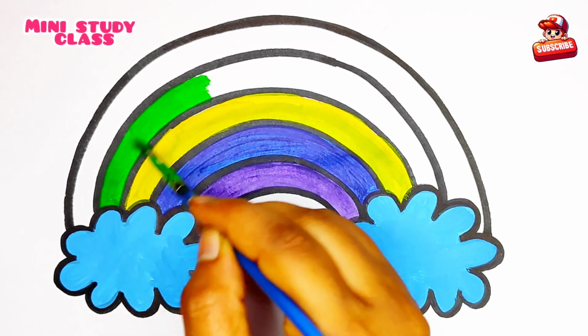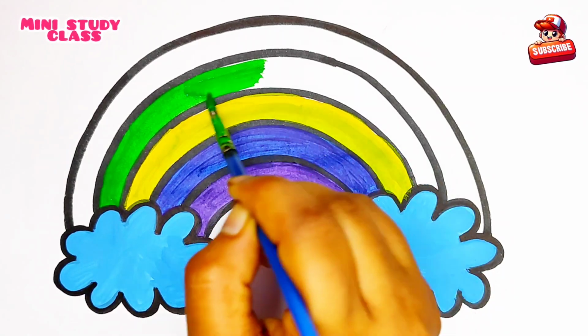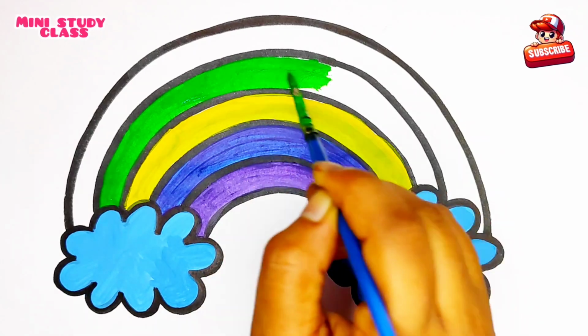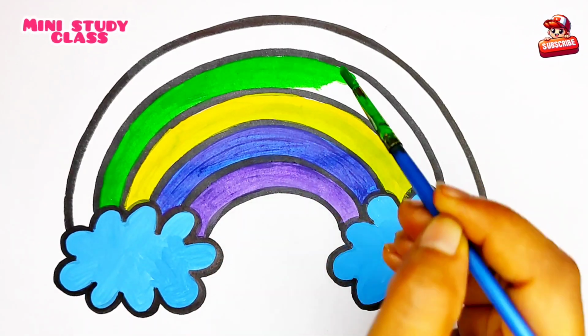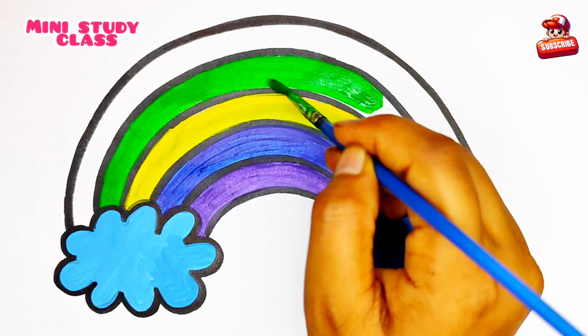Rainbows are a magical and beautiful sight. They make people happy and excited. Rainbows have inspired many stories and songs. They remind us that even after rain, there is beauty.